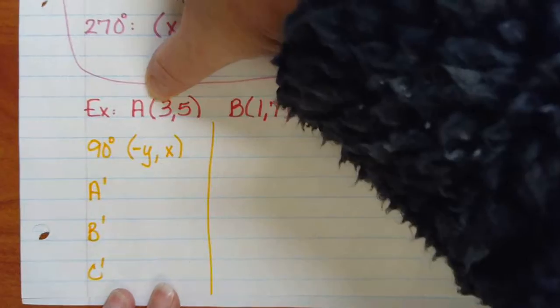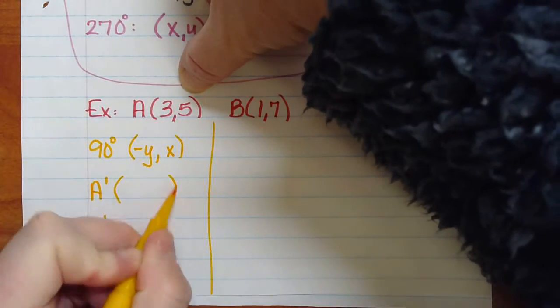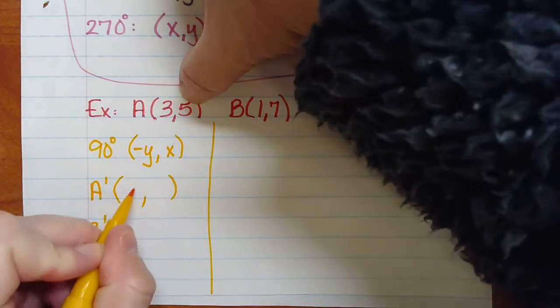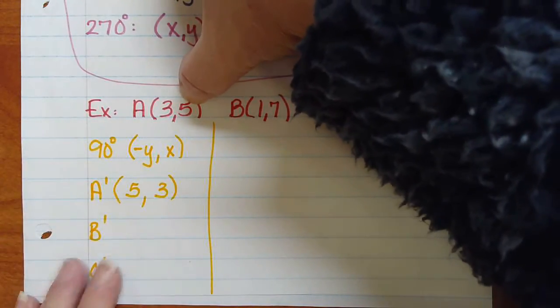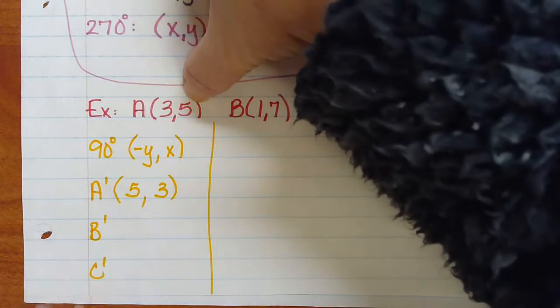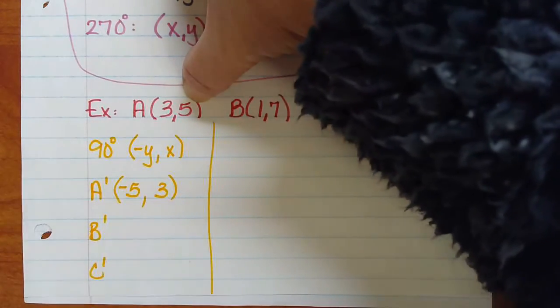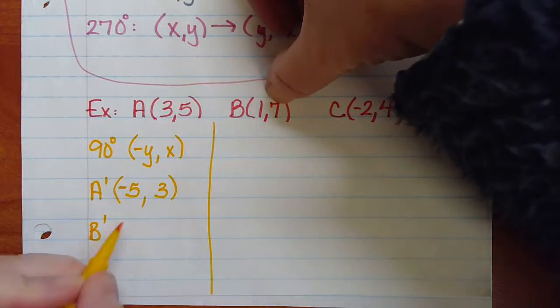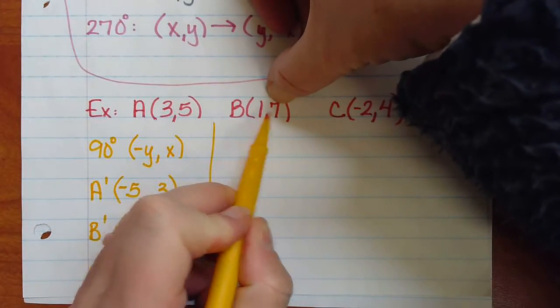So A is 3, 5. So to figure out what A prime is, I flip-flop my X and my Y. So this becomes 5 and this becomes 3. And then whatever my Y value was, it was a positive 5, it changes signs. That's it. For B prime, this is X, this is Y.